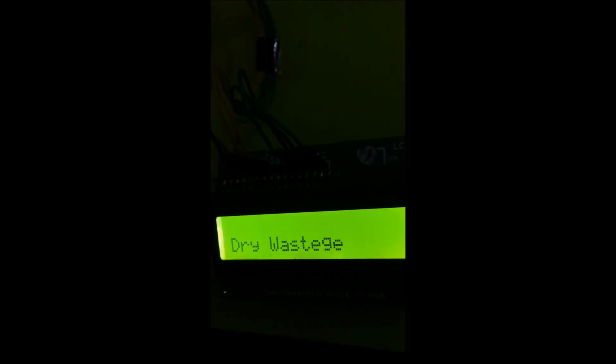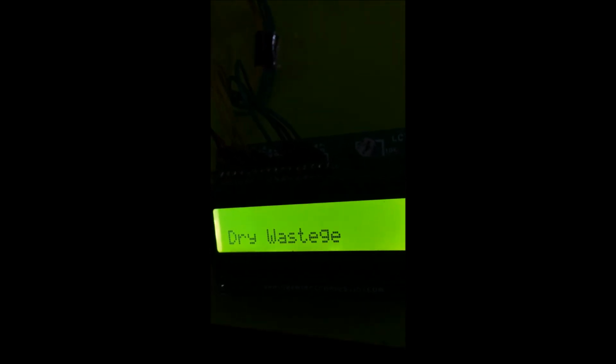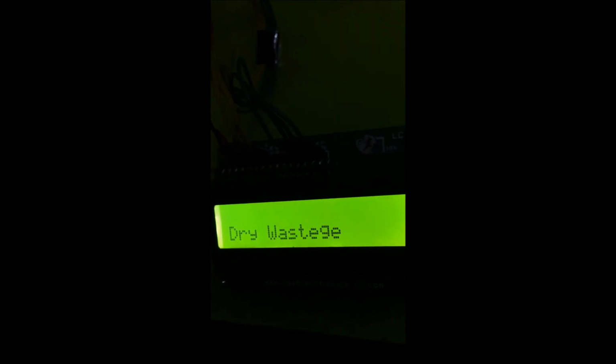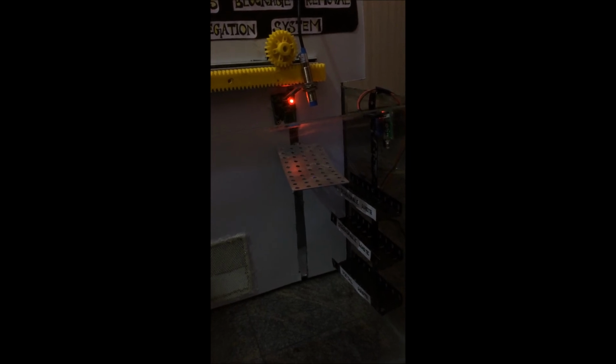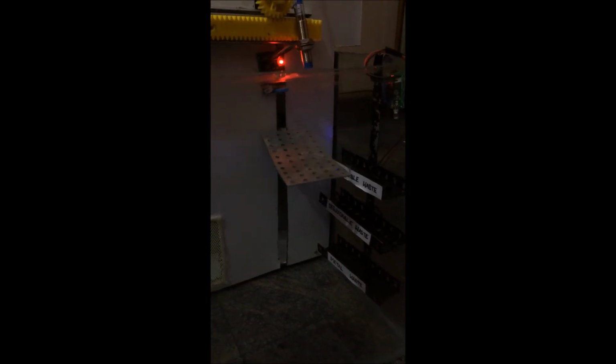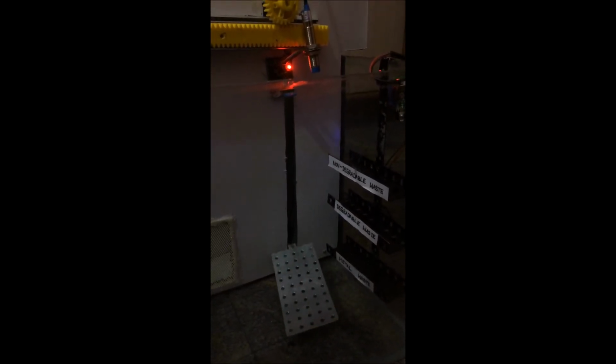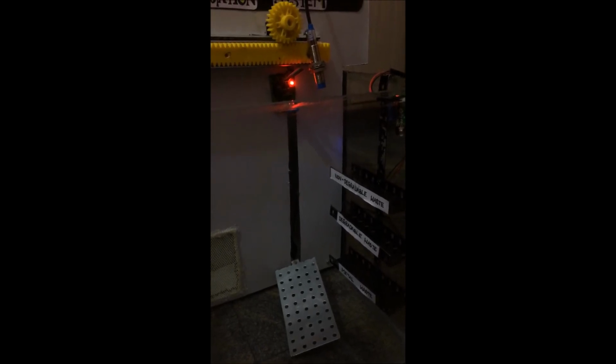The humidity sensor detects dry waste and the message is being displayed on the LCD. After the LCD displays dry waste, then the waste collection bin disposes the waste into non-degradable waste bin. A message is then sent to the authorities about the non-degradable waste. There also exists IR sensor to indicate the filling up of the bin. When the bin is filled, a message is sent to the authority.